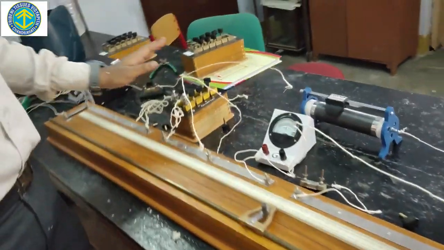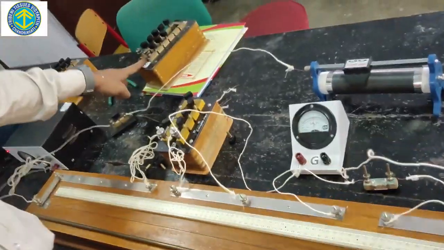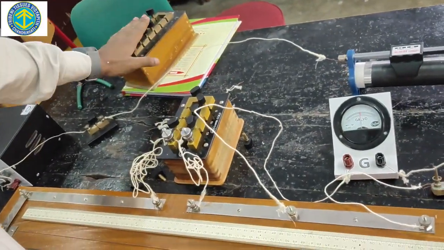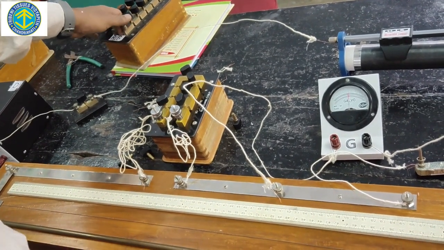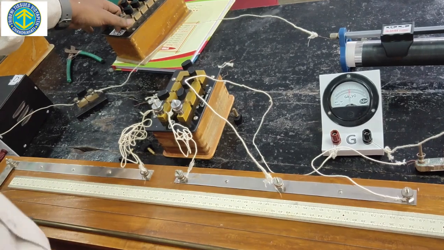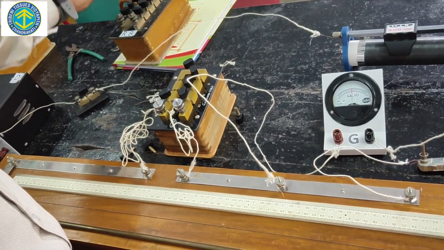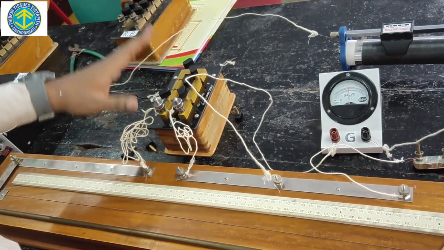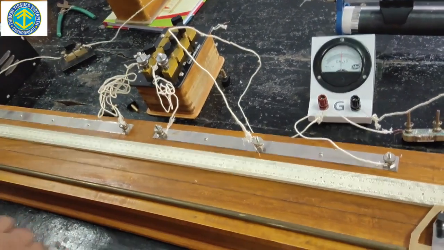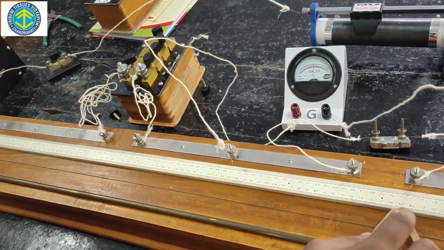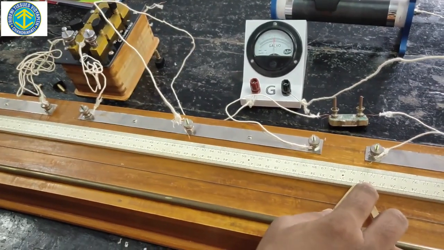Now, due to some errors, we have replaced this resistance box because that resistance box was sometimes faulty. As I said, although we try to make our apparatus a good one, sometimes it happens. So I have replaced this resistance box with a new one. Now let us see where the null point is coming. So I'll check.